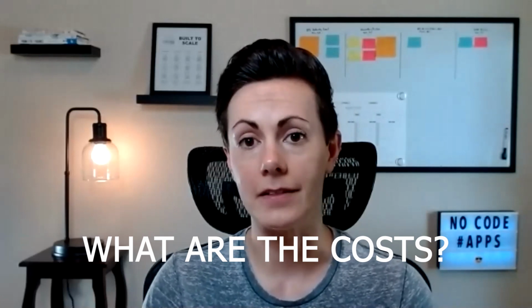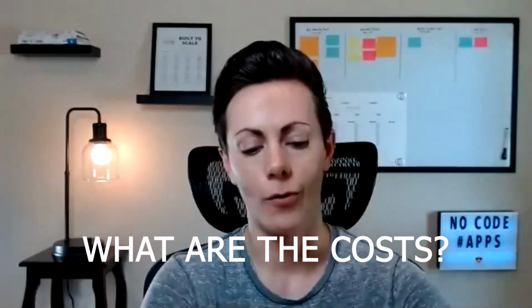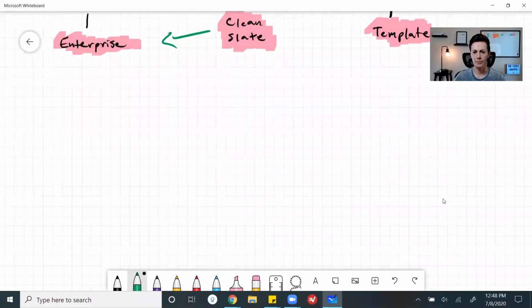Now, there's one more thing that I want to talk about regarding the no-code space, and that is what the actual costs are going to be like for you. We talked about cost, or the lower cost of using no-code tools, as one of the big benefits for you. And now we're going to get into that on a more granular level. So I'm going to, again, jump over to my whiteboard here.